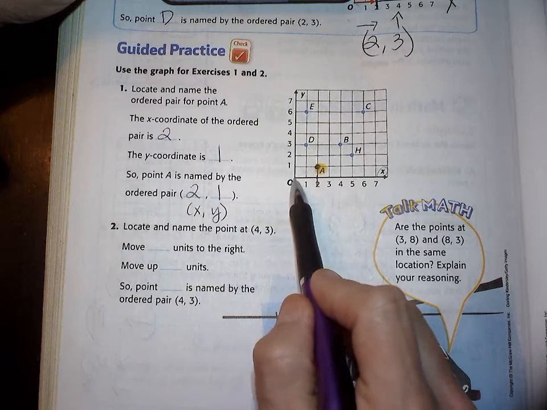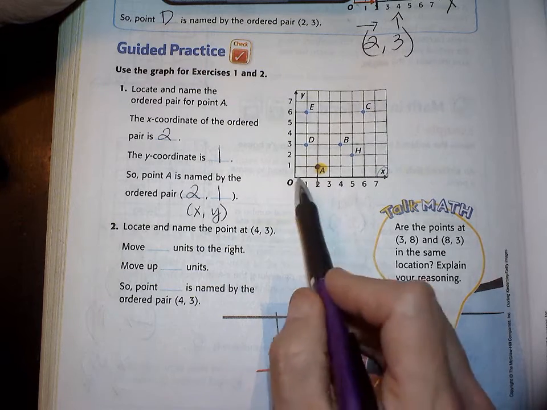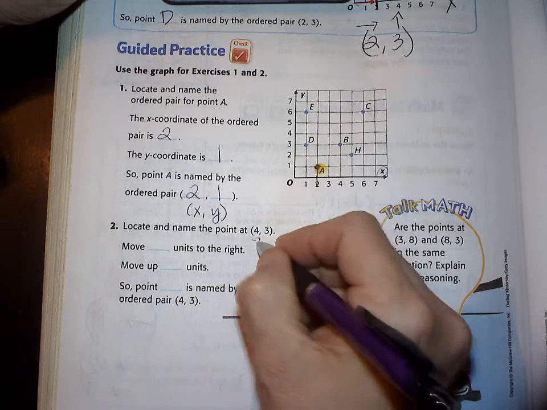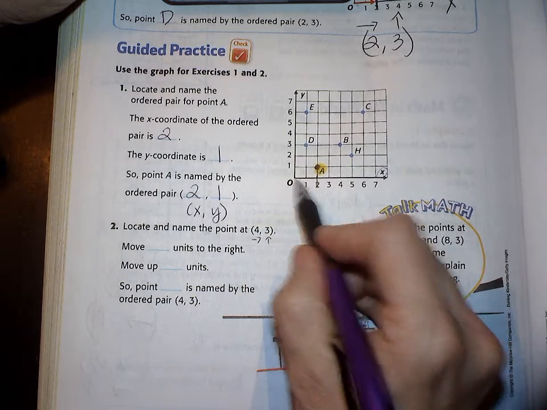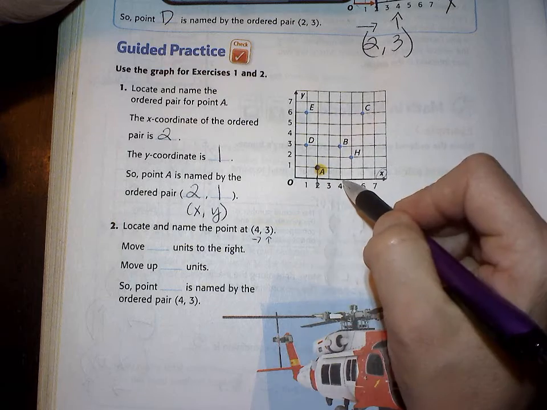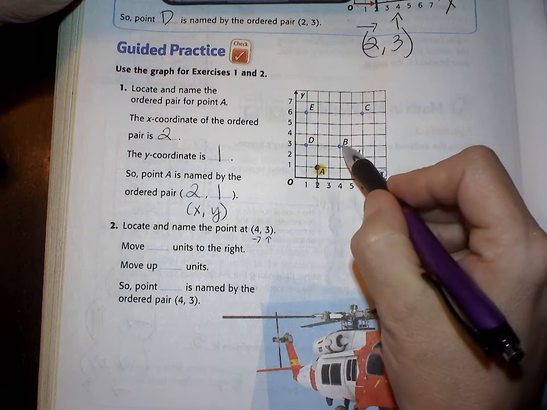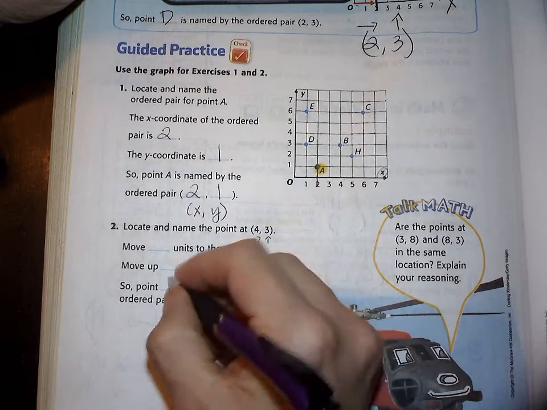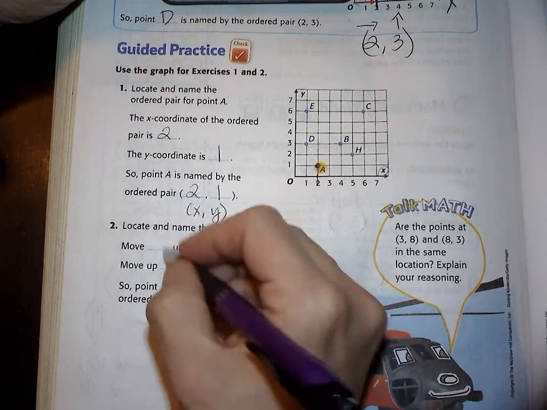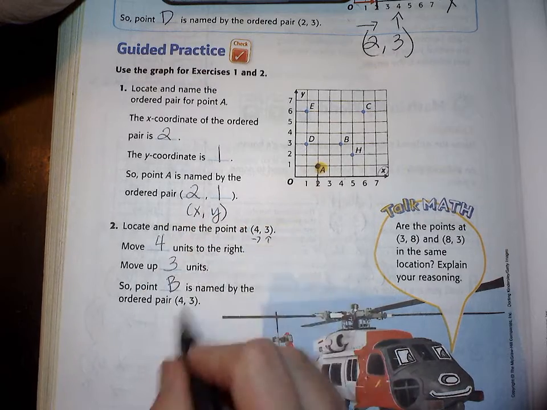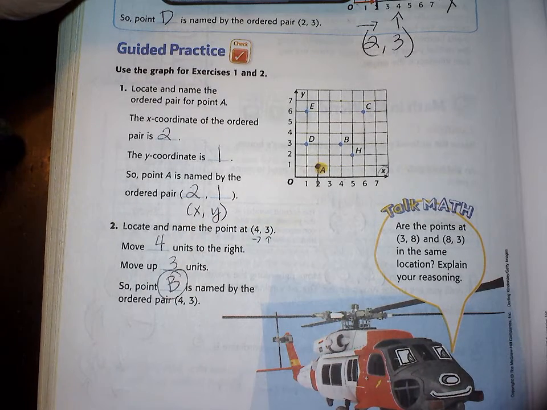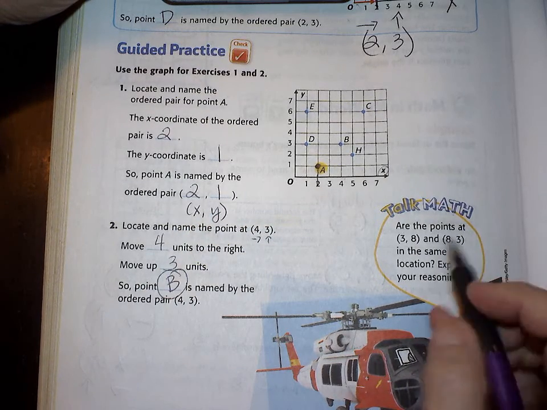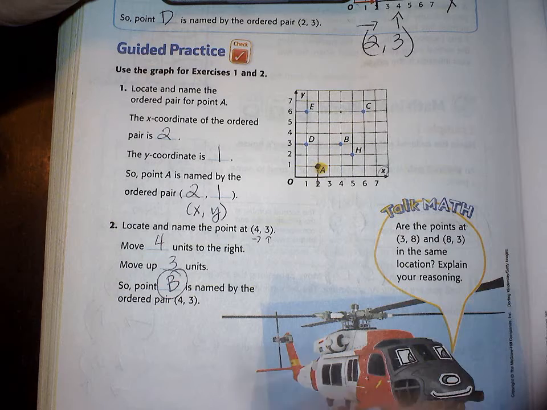So we always start at the origin, which is 0, 0, and we're going to move over 4 and then up 3. So we're going to go 1, 2, 3, 4, and now up 3. 1, 2, 3. The point is B, point B. So we're going to go 4 units to the right and up 3, and that gives us point B on our map. Let's do this talk math because this is an important one.